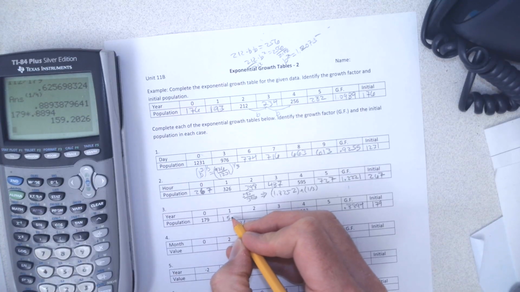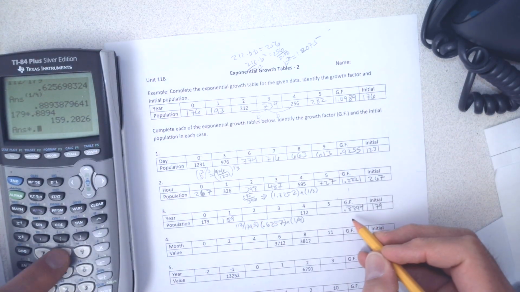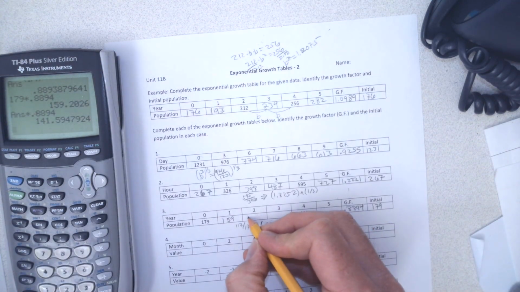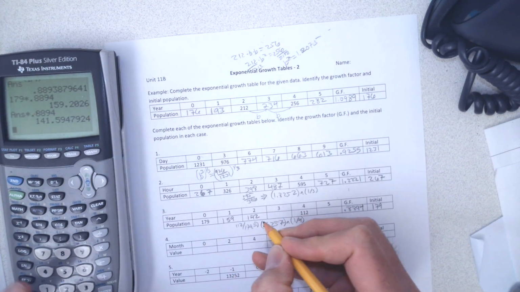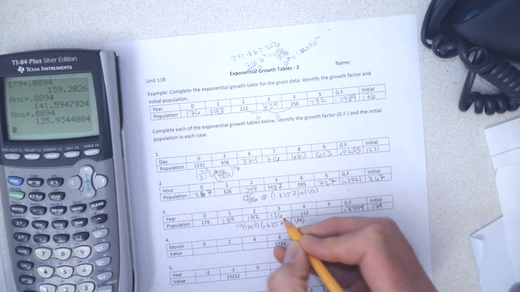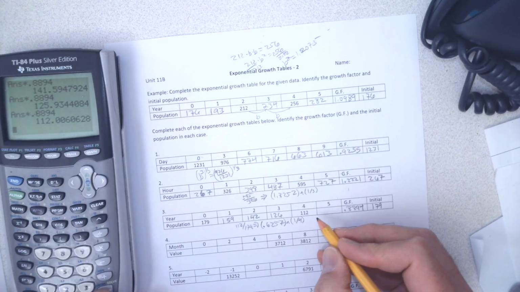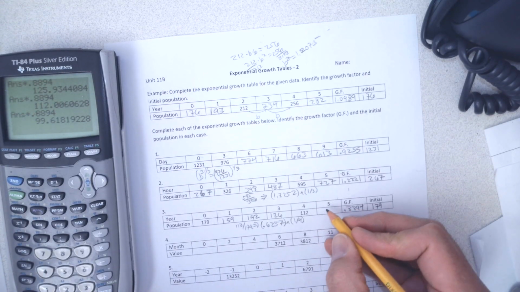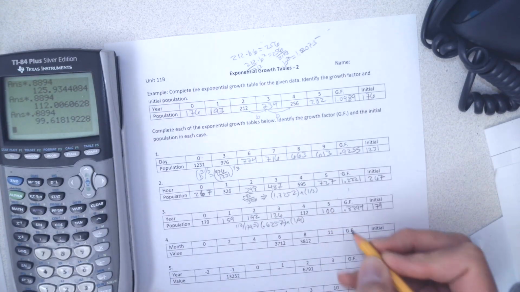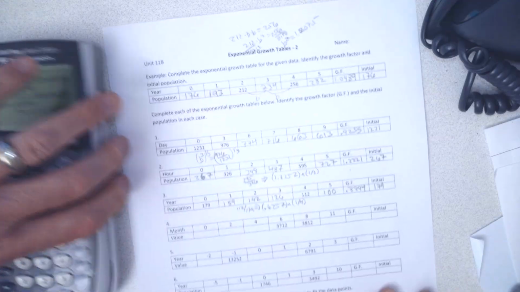So I'll start with the 179 times 0.8894 drops it down to a 159 times 0.8894 is a 142, and again takes me to a 126. And I nail the 112 very closely there, and my next one's a 99.6, which rounds to 100. We'll come down, we'll do these other things at the bottom later.